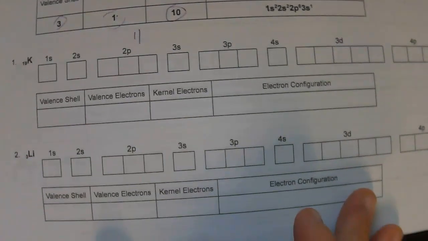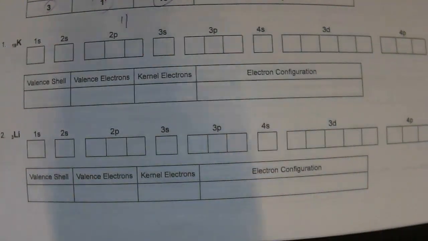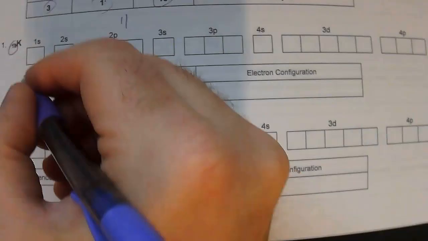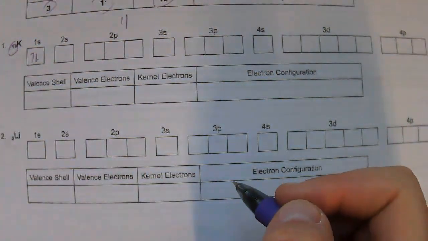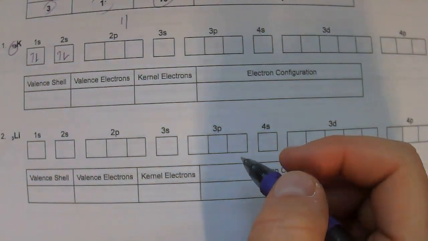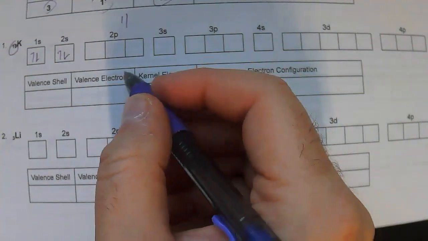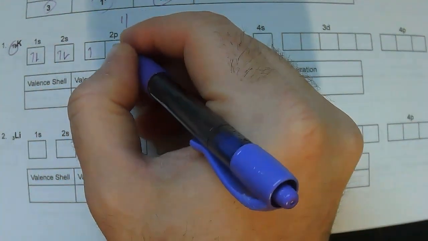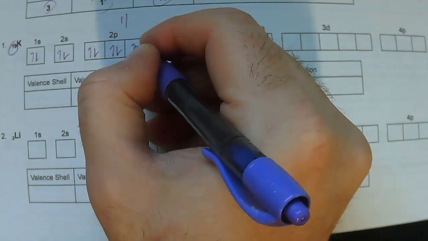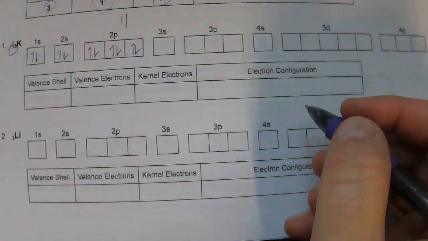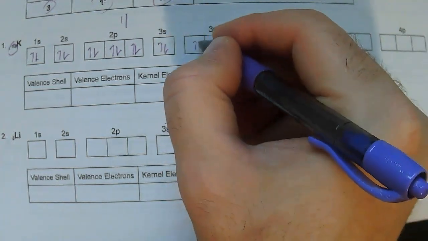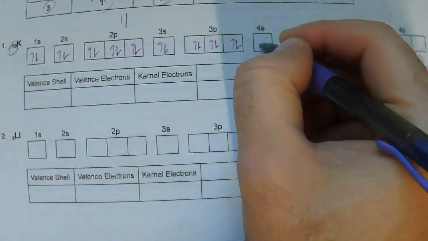Okay, so now if we're going to do this kind of on our own, we have K, 19, and so we're going to fill that. And so remember, we have the rules of filling, so we start there, and we start here, and then we continue to the 2s, and now we fill one at a time because they don't pair unless they have to. So we're going to do that, and then we're going to fill like this. So that's 10, 11, 12, 13, 14, 15, 16, 17, 18, 19.